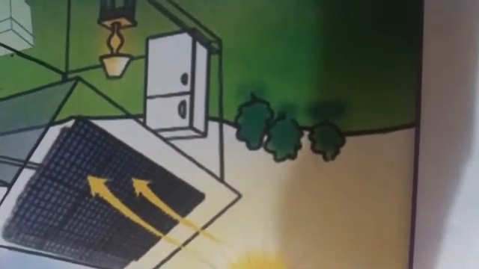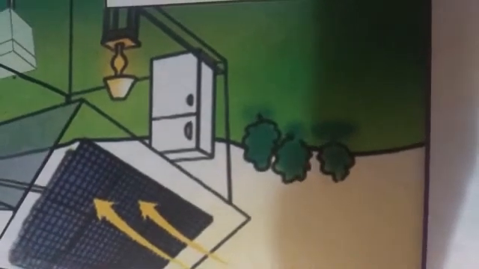Solar houses can now be seen in various countries across the world. Here solar collectors are placed on the roofs of these houses, which collect the heat from the sun.